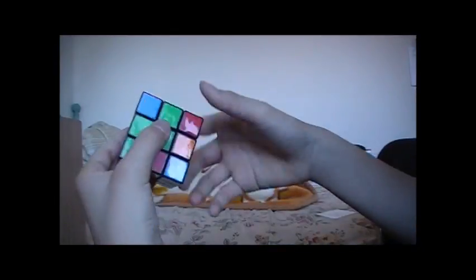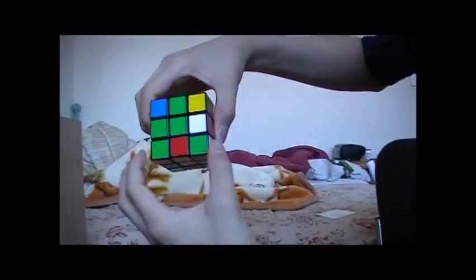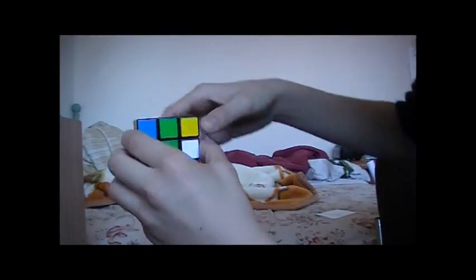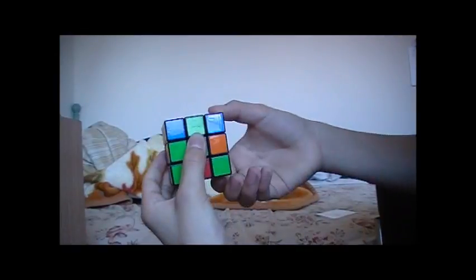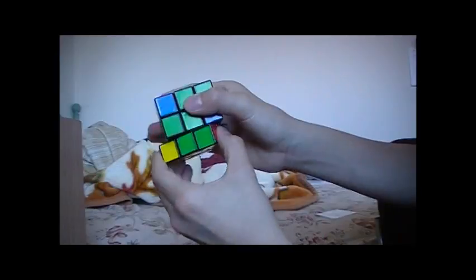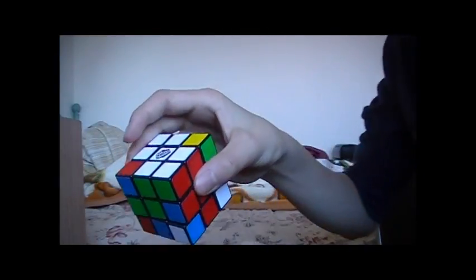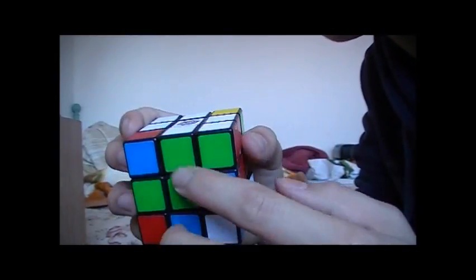So you're going to keep on doing that. So look at right inverted, down inverted, right, down, and you're going to keep on doing that until you get this in the correct position. These match, red, red, green, green.